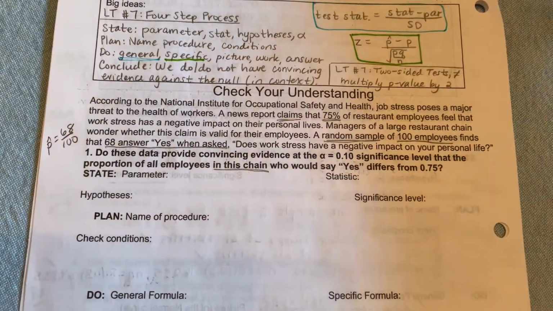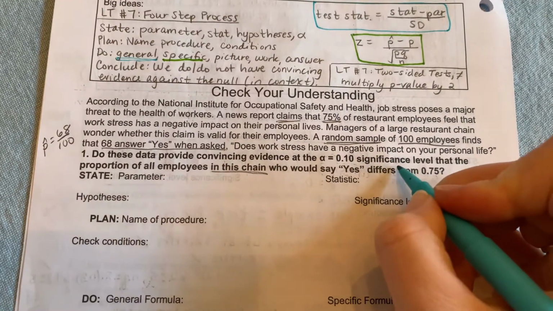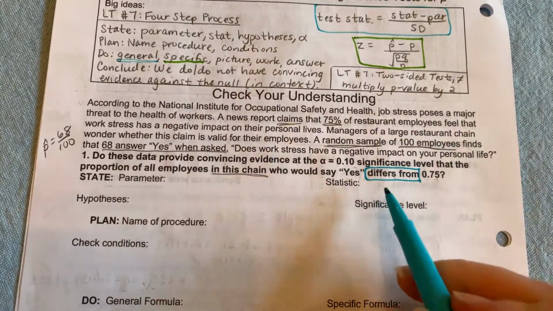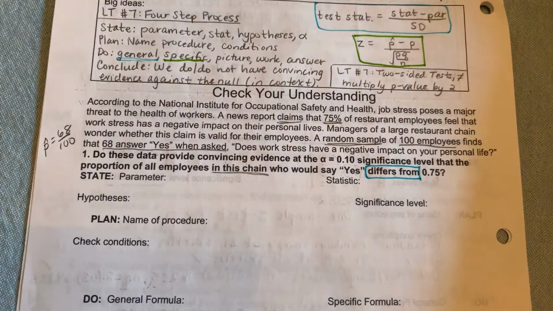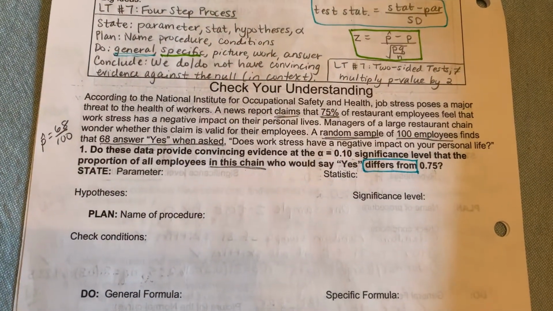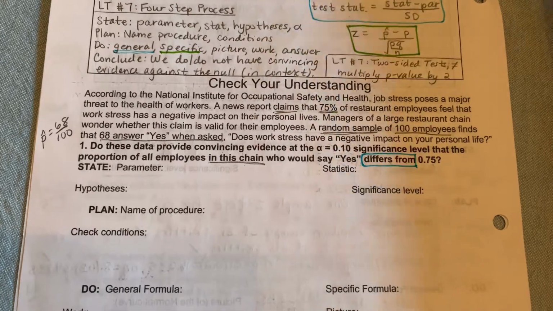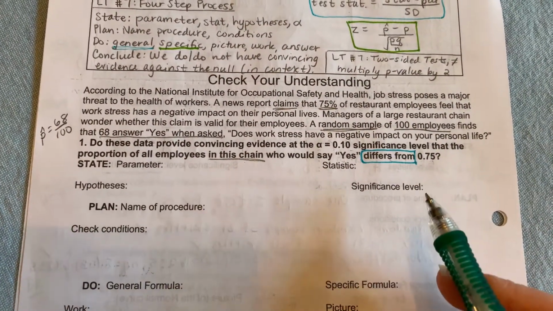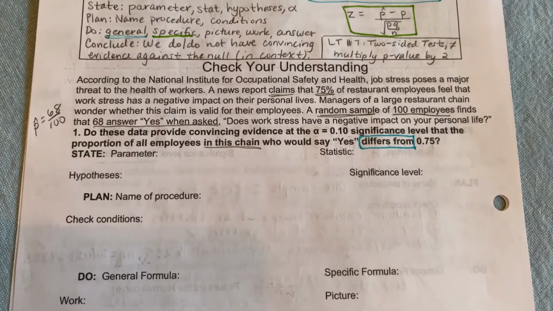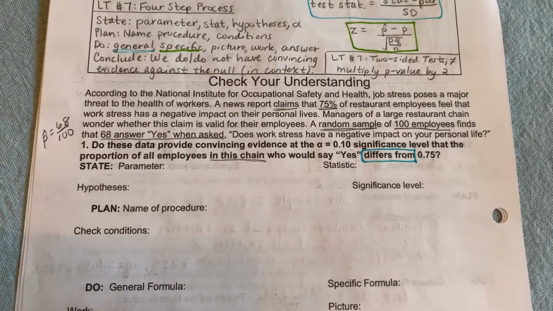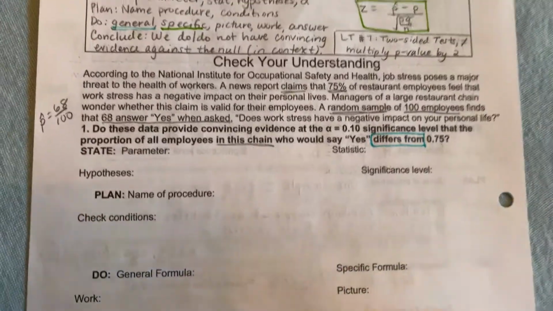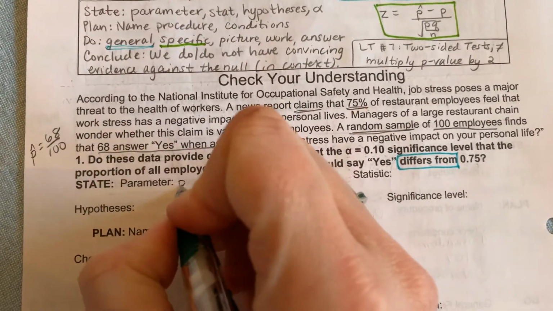And this is what is so important for making our hypotheses. Instead of saying being lower than, not being enough, being more than, all of those different inequality things, this says differs from. So it's not specifying that it's more than or less than, it's just different from in general, is what they're curious about.